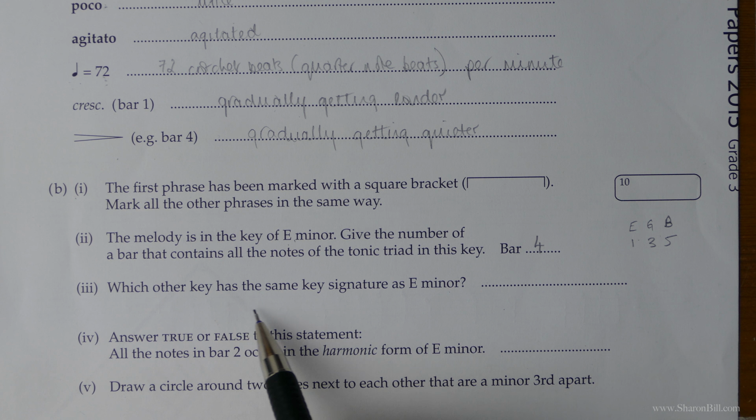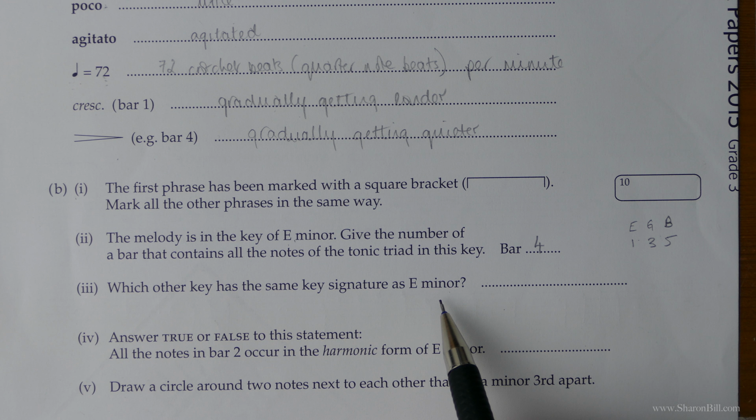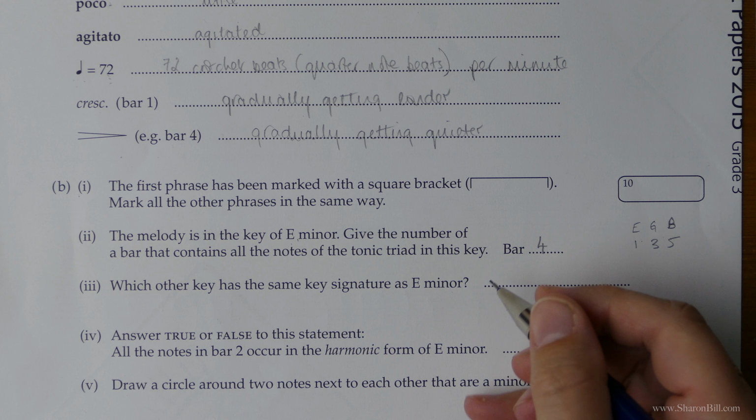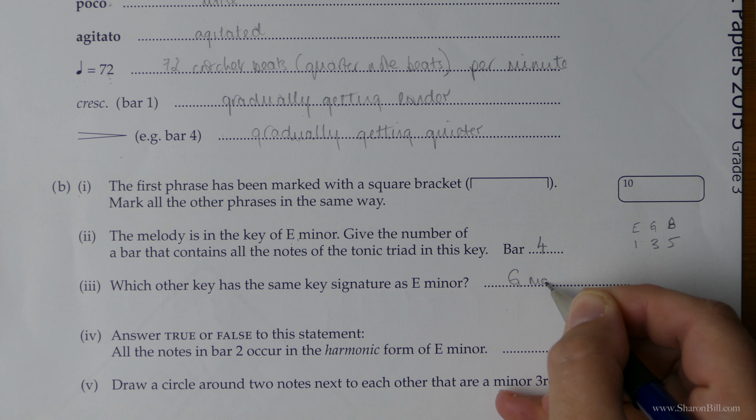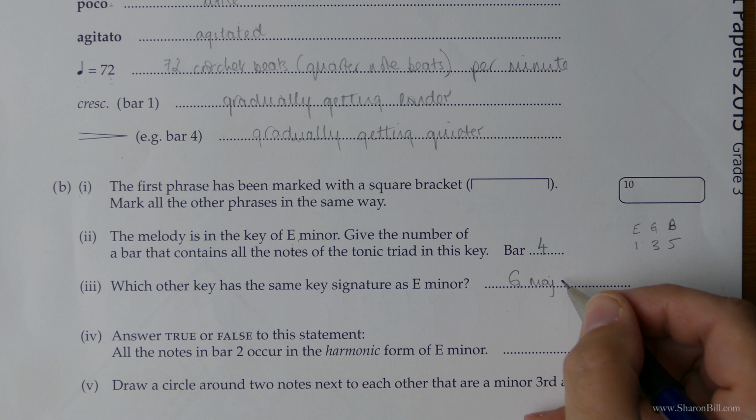Which other key has the same key signature as E minor? So that's our related key, and we know that G major has the same key signature as E minor, 1 sharp.